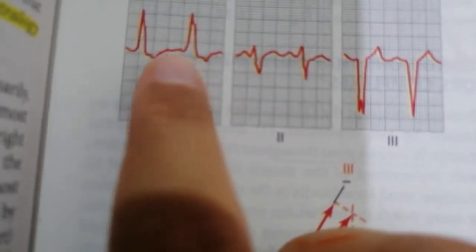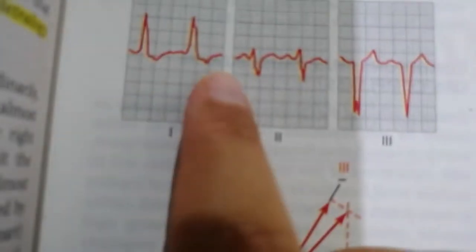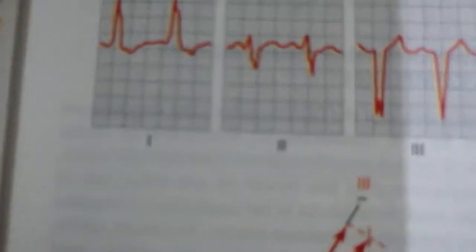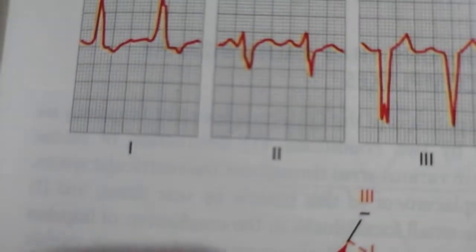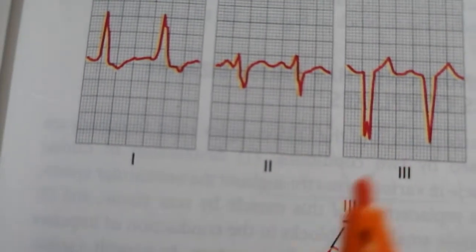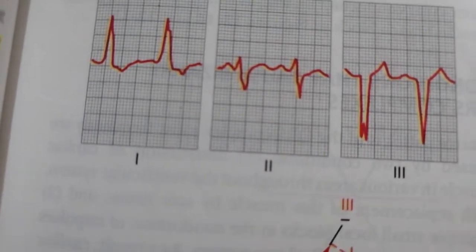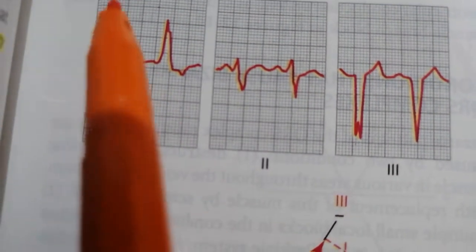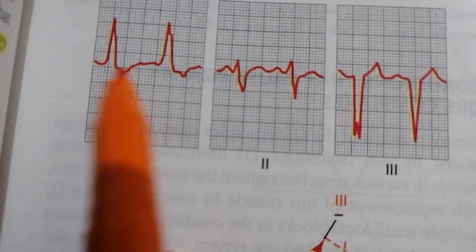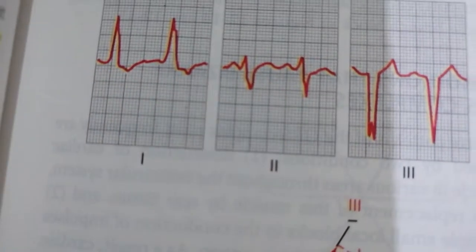The QRS complex, because depolarization is taking longer to happen, will be prolonged. Normally it is 0.08 seconds, but if you pay attention, this will be longer, right? It's obviously taking a lot of time.